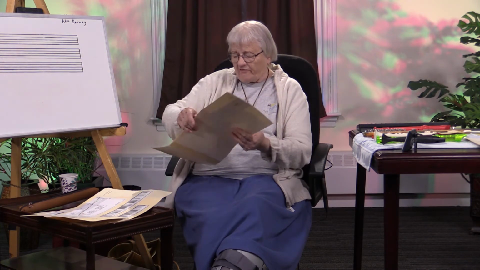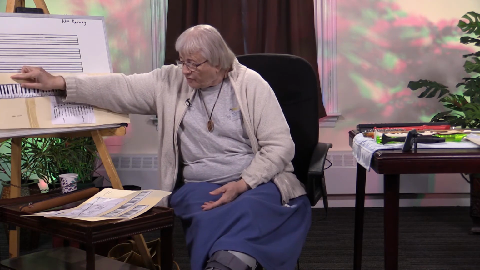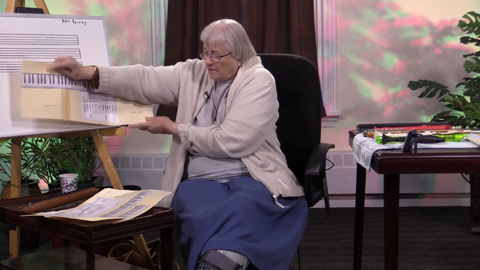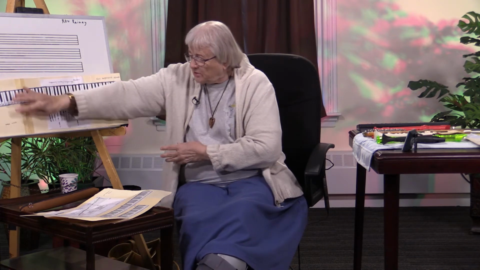Now, what I've done on this, I'm going to take this off for a minute. What I've done on this is I've put in the fingerings, recorder fingerings for those two octaves that we are able to play. I hope I can get this in where I want it. Just enough so it'll stay.